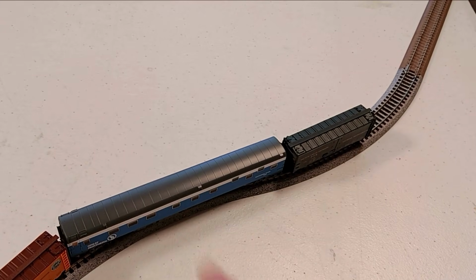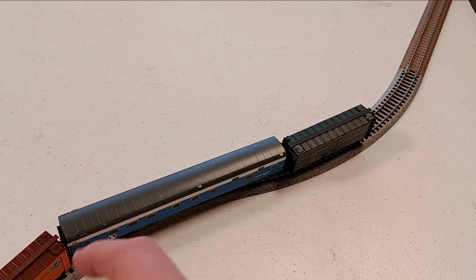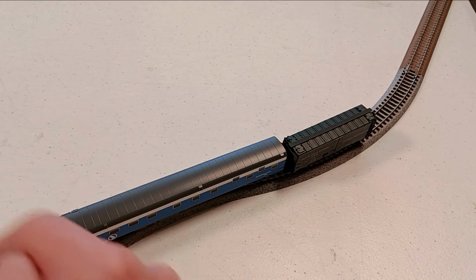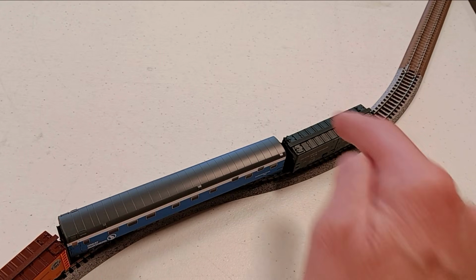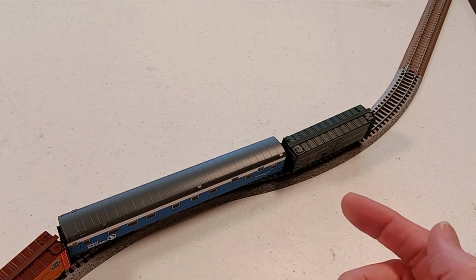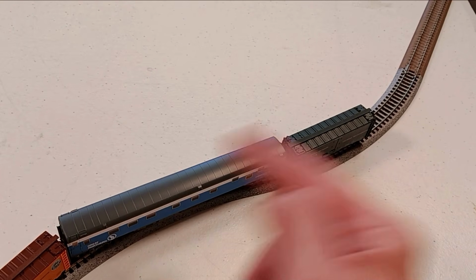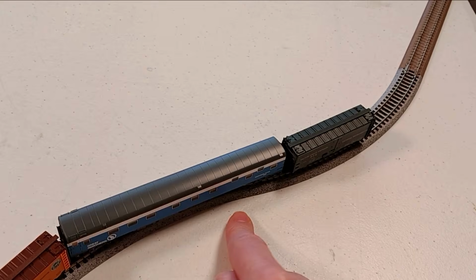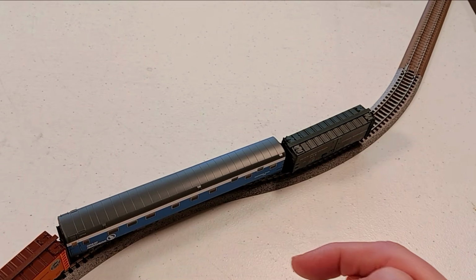About right in here, we have a relatively large offset on this side of this car, and another one over here. So again, especially with body mount couplers, this kind of arrangement of long cars and short cars going through S-curves can likely cause derailments.